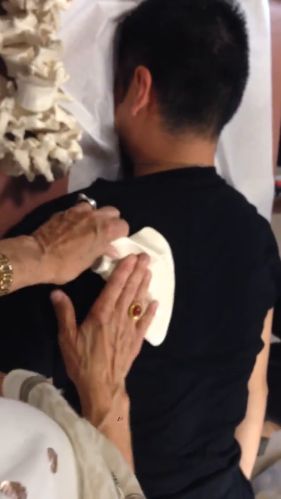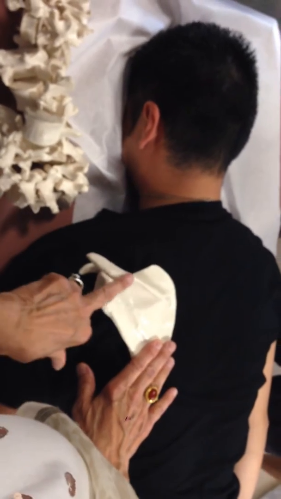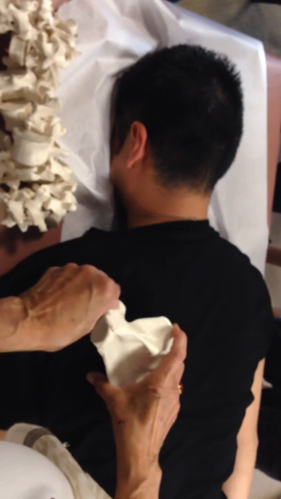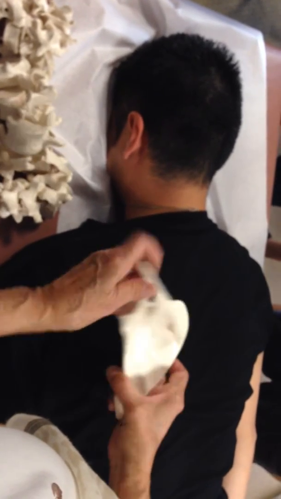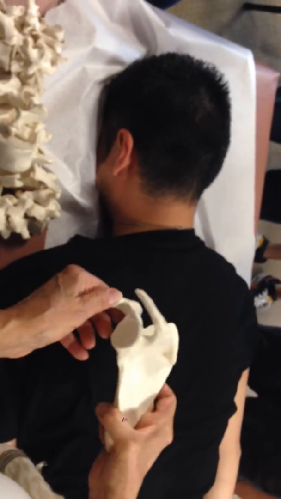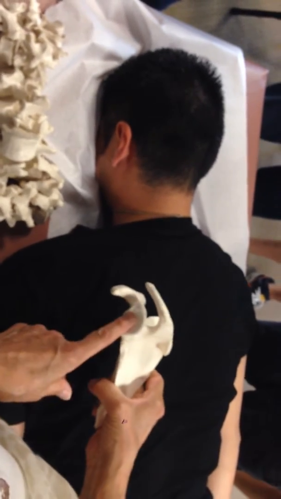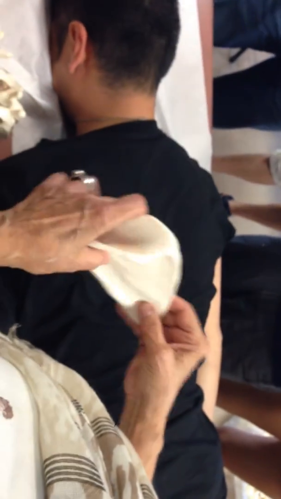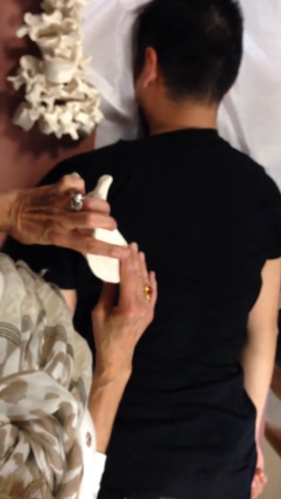Supraspinous fossa, infraspinous fossa, spine of the scapula, acromion process of the scapula, and the glenoid fossa of the scapula for the ball and socket joint of the shoulder. This is the coracoid process. And then underneath here, on the ventral surface, would be your subscapular fossa.